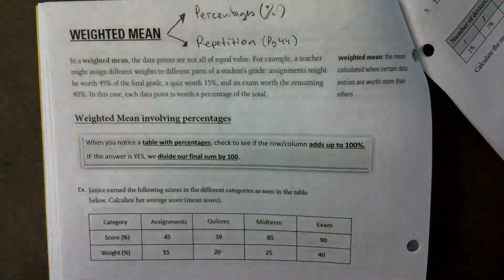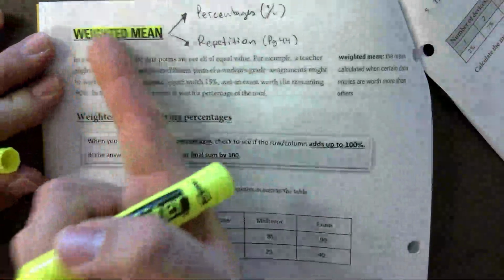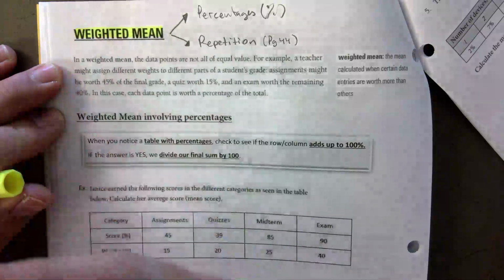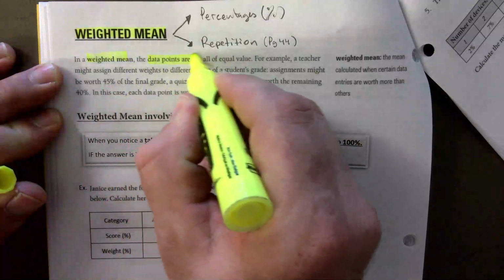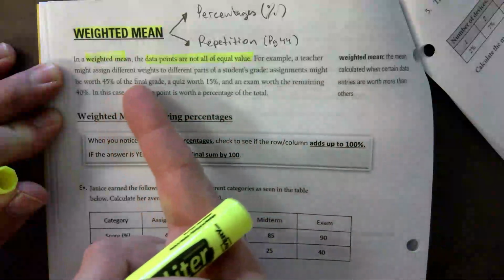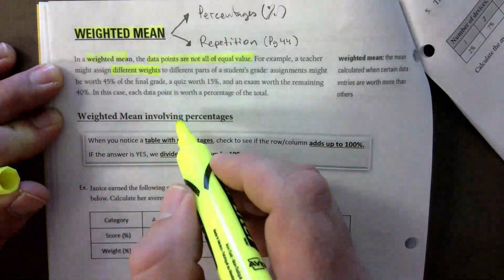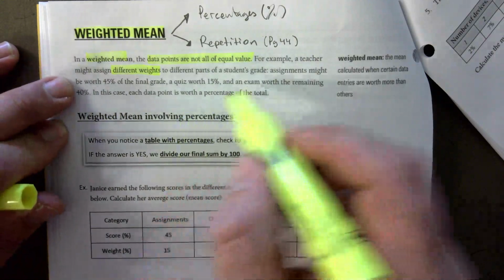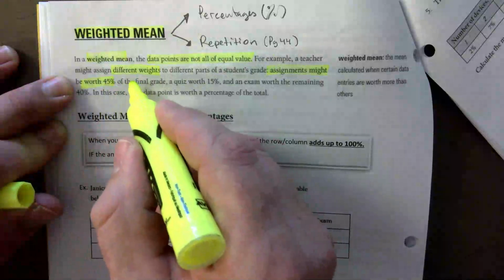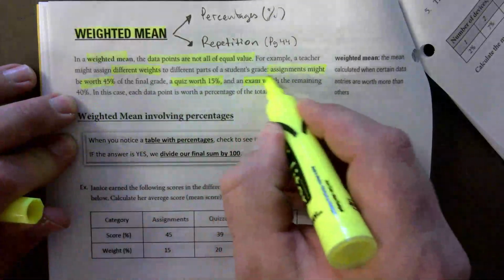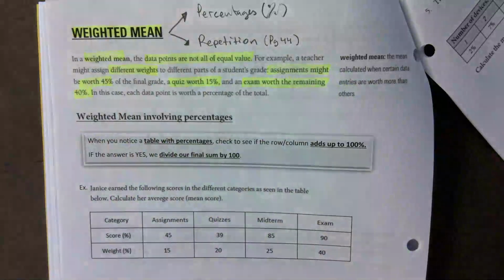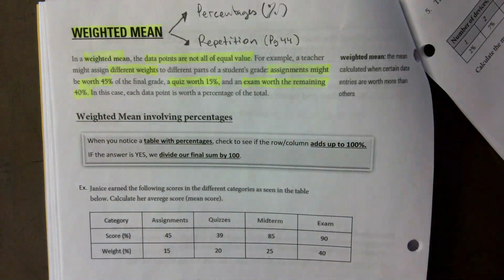And weighted mean, it kind of tells you already that some categories will be weighted differently. They'll have a different weight. So in weighted mean, data points are not all equal in value. For example, a teacher may assign different weights of a student grade. Assignments might be worth 45% of the final grade, quizzes 15, and the remaining 40, right? The exam would be worth the remaining 40%. We don't do that anymore nowadays. The maximum the exam can be is 20%. But if you go to post-secondary, you're going to soon find out that that's not the case.